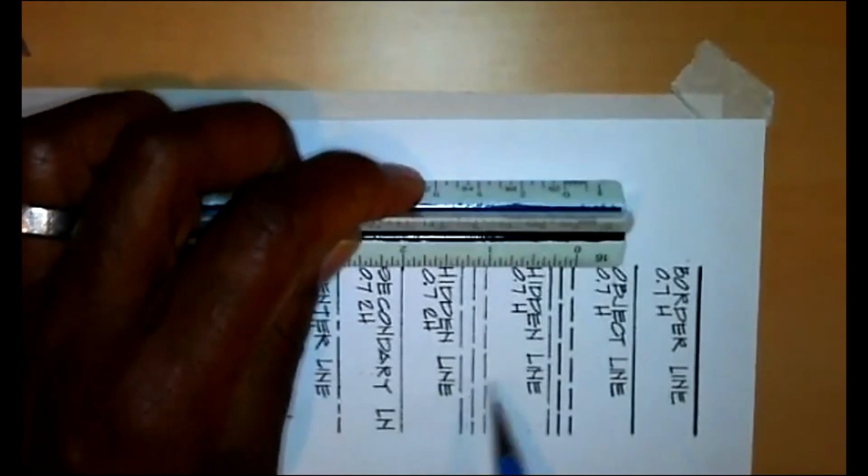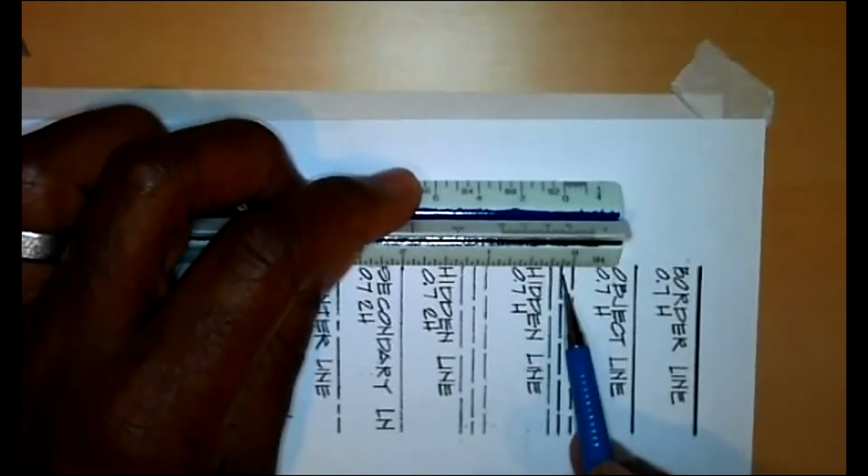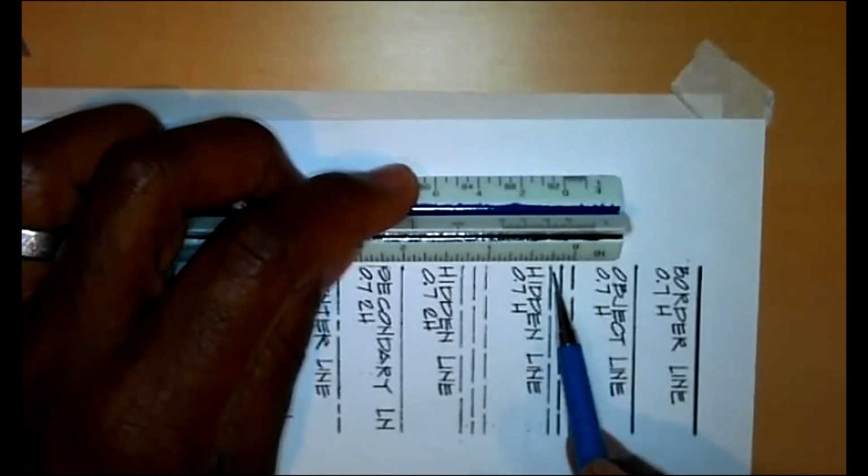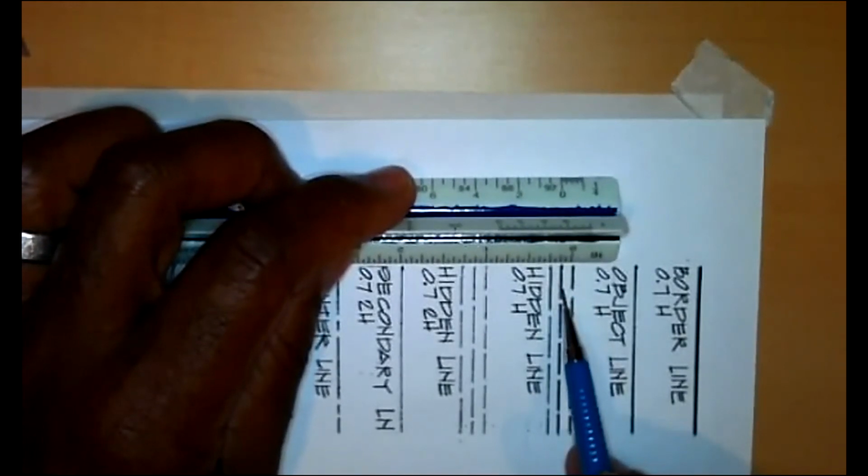All right. Now, let's go back to my printout here. So now I'm going to scale the distance from this first hidden line to the second hidden line and the third one. You can see that the measurement from the first hidden line to the second hidden line is 1/8 of an inch. And the measurement from the second hidden line to the third hidden line is also 1/8 of an inch. So I can do both of those reference points at one time. My t-square is kind of in the way.